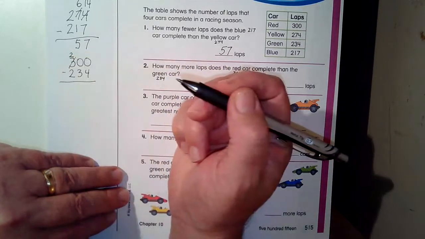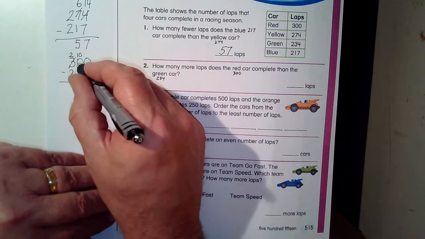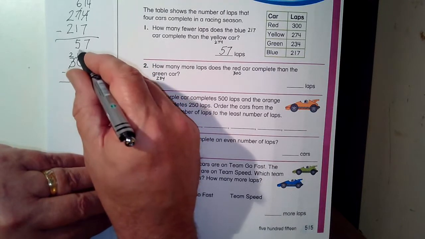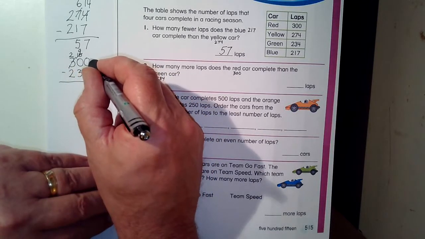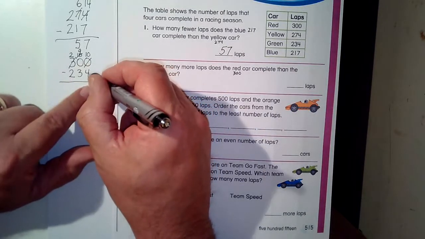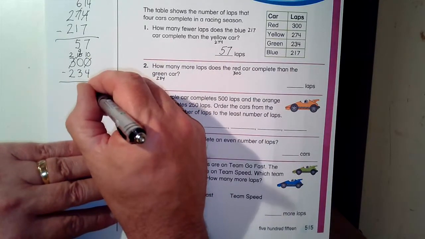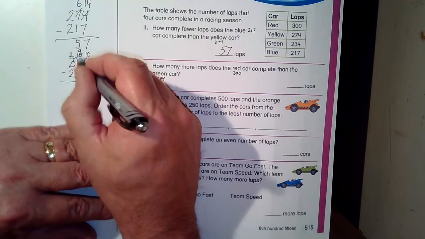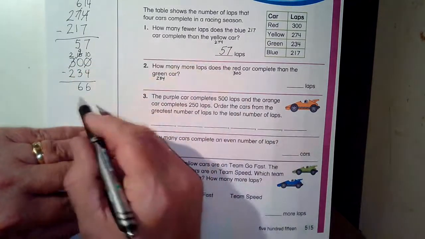Now I take one of those away. I only have 2 left. Then I put it over here with the 0. Now I have 10. But when I have 10, now I can take one of them away. I have 9. And I add that set of 10 to the 0. Now I have 10. 10 taking away 4, I can do it because I know that 6 plus 4 is 10. 10 minus 4 is 6. If I have 9 and I take away 3, I can count down. 8, 7, 6. I have 66.